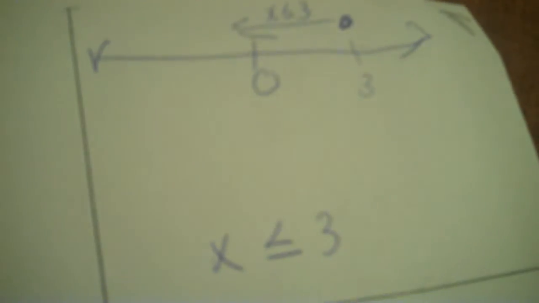Circle, fill it. It eats a number, so that's this way. Okay, 7x minus 6 greater than or equal to 10x plus 18.